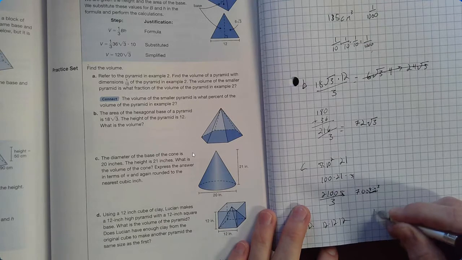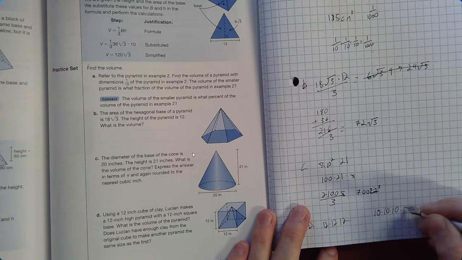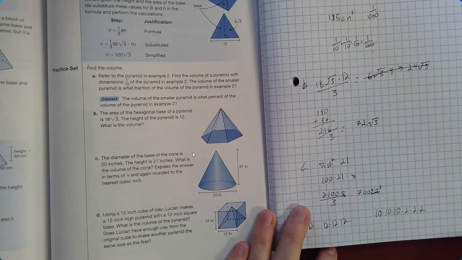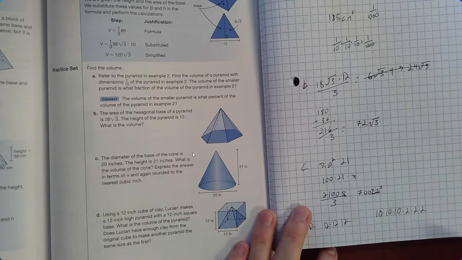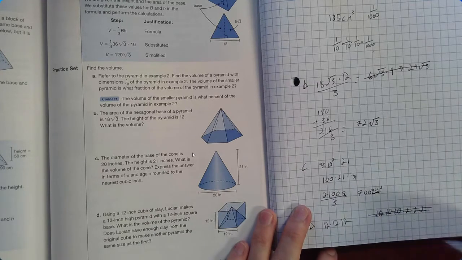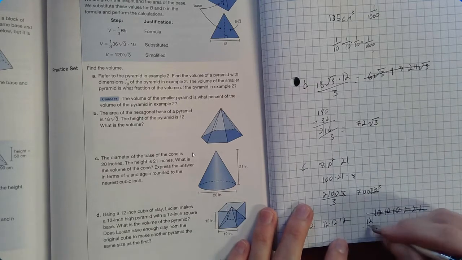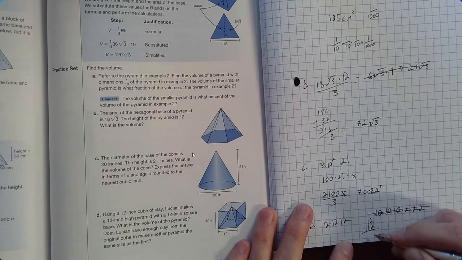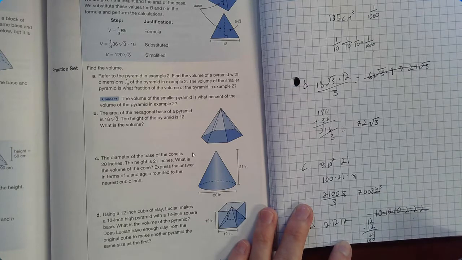Which we can break up. Right? Is that right? I think I'm getting myself confused. 12 times 12 is 144.